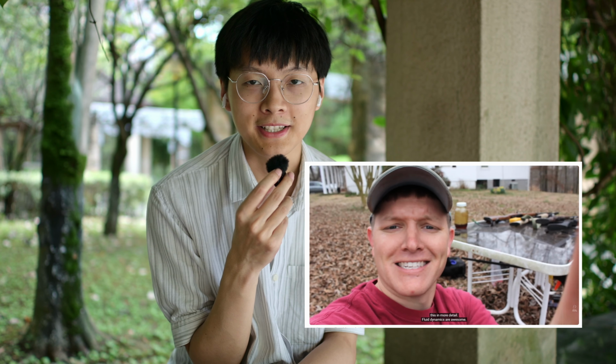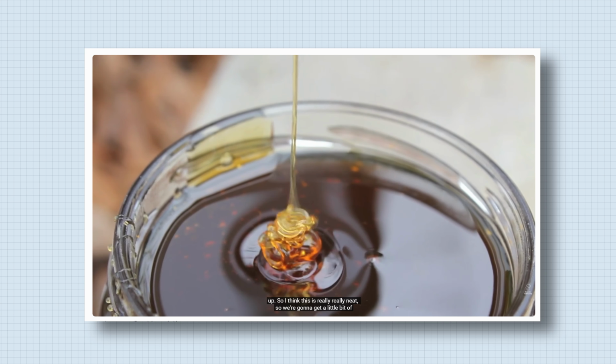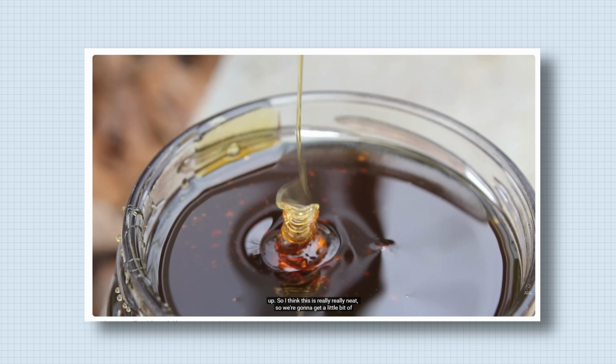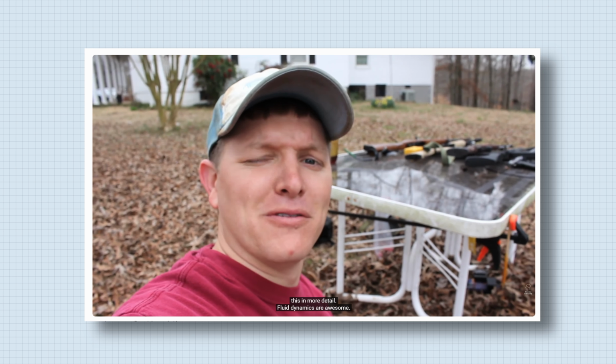It has to do with the viscosity of the fluid, and basically the liquid is piling up. So I think this is really neat. So we're gonna get a little bit of high speed of it, and then after that, we're going to discuss this in more detail. Fluid dynamics are awesome. And that is why we can remember song lyrics years after we last learned them.